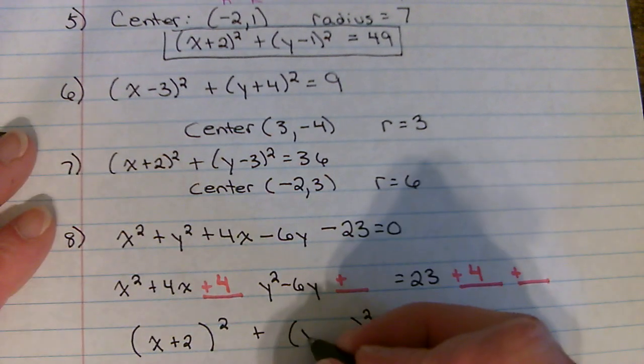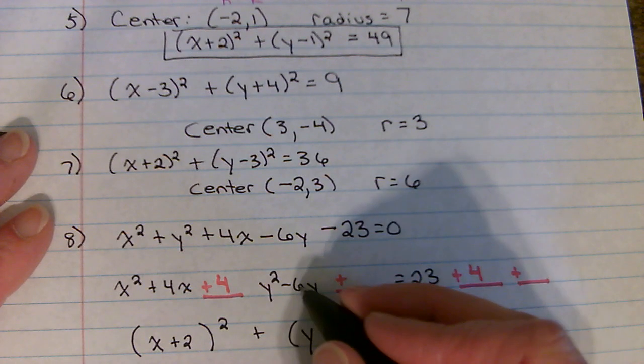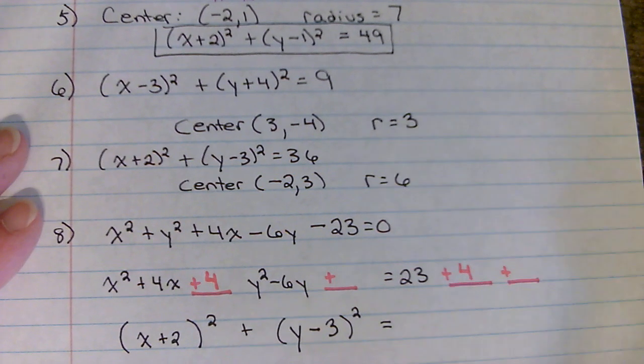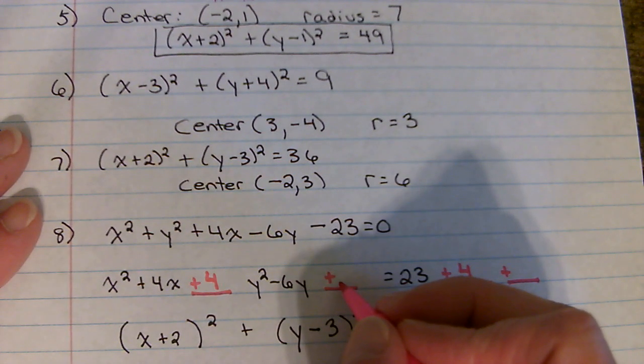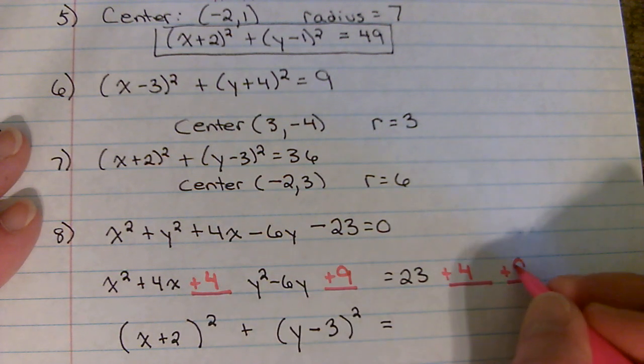Now it's going to be a y. I'm trying to figure out, it'll be y minus half of 6, which would be 3. Well, that would only be true if this was a plus 9.